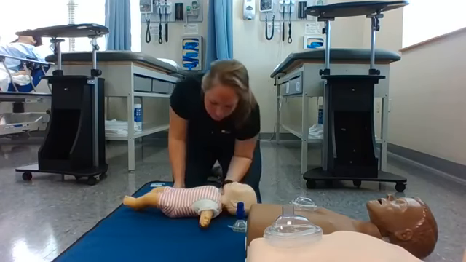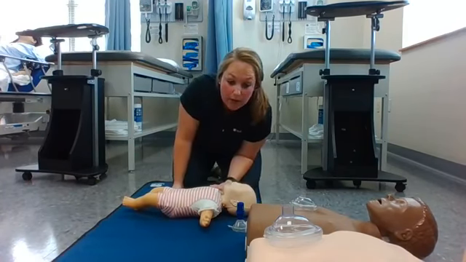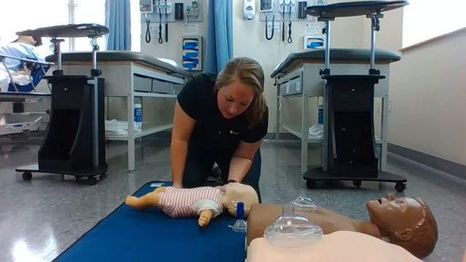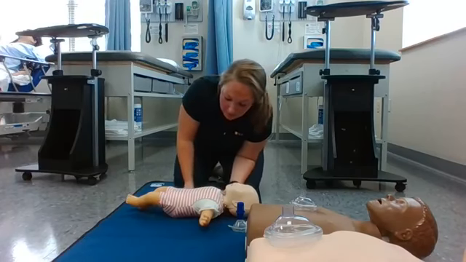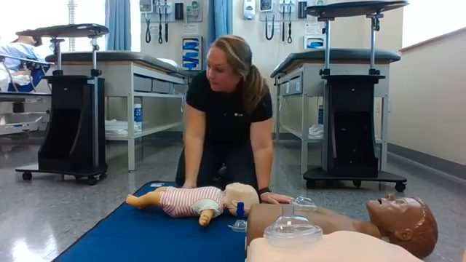All right. So now let's pretend that I have a second rescuer, and they're going to help me with this baby. They're going to help breathe for the baby. So I'm just going to do the fingers. All right. I'll start from the beginning.